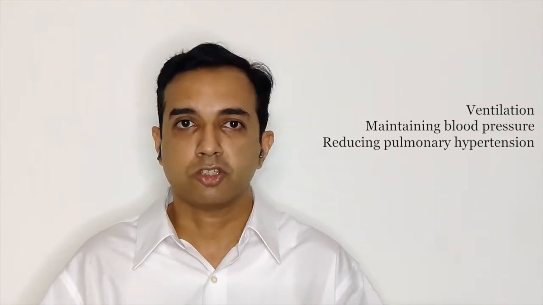How is it treated? Congenital diaphragmatic hernia is a medical emergency. It's not a surgical emergency. So, the most important aspect in the management of CDH is initial stabilization, which involves ventilation, maintaining the blood pressure, and reducing the pulmonary hypertension. Once the child is stable, then we can proceed with the definitive correction of the hernia, that is, surgery. The stabilization may take even 2 to 5 days or even more.